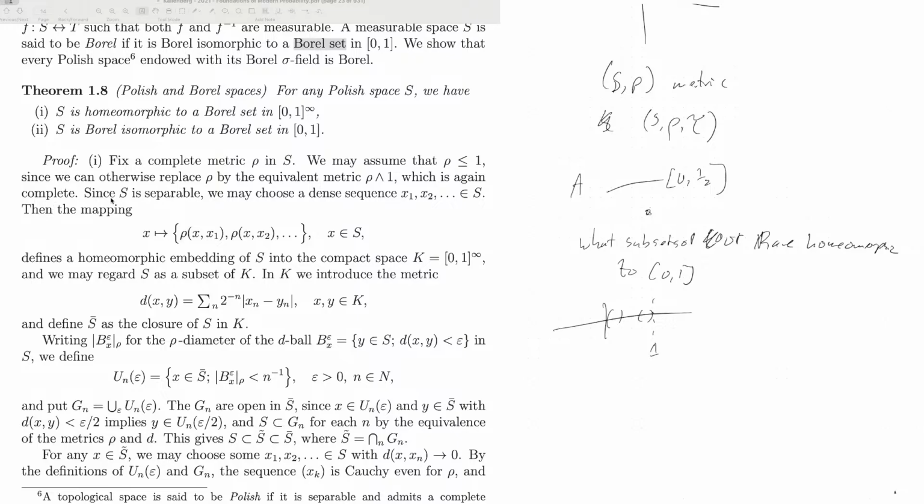Proof 1. Fix a complete metric in S. Okay. Done. Homeomorphic. Borel isomorphic.